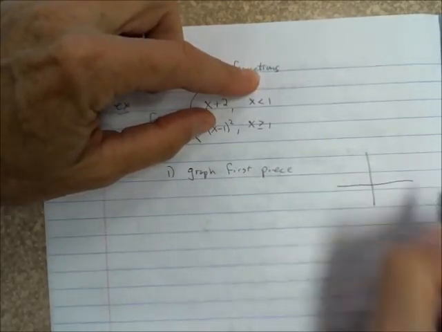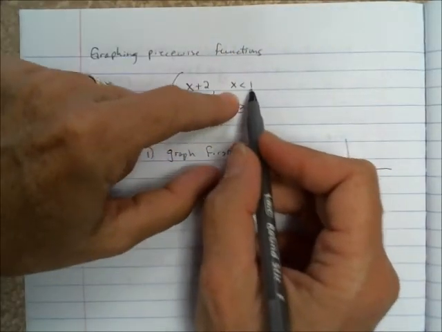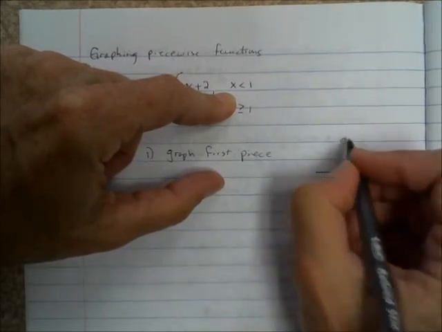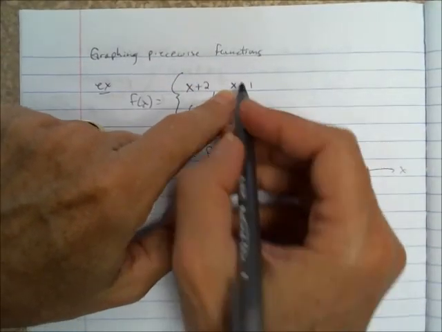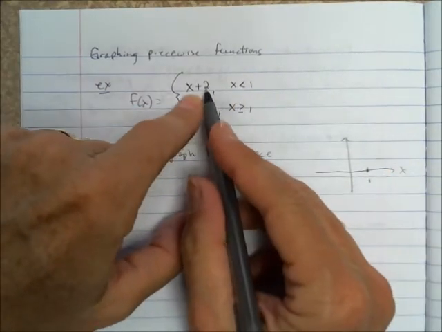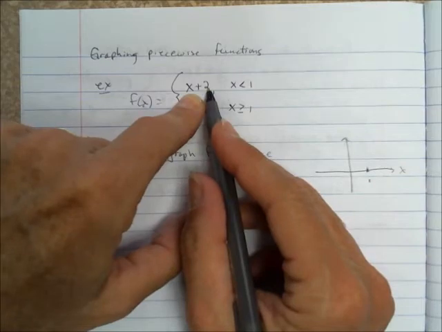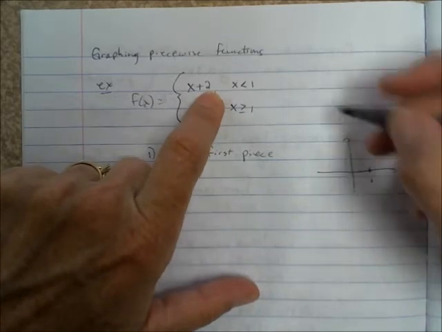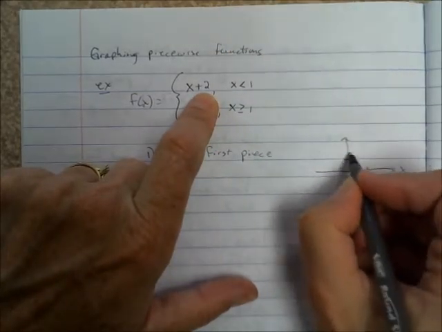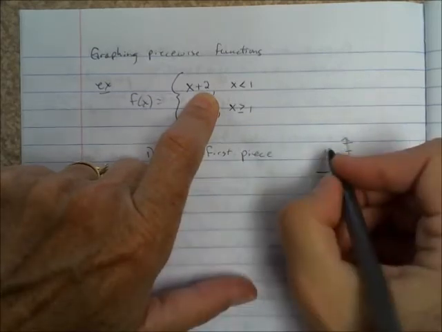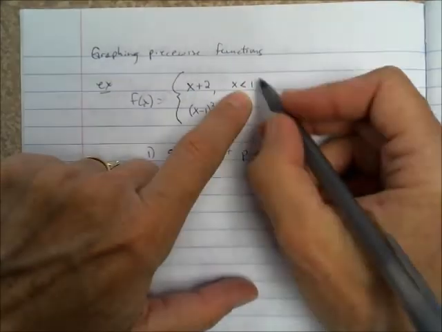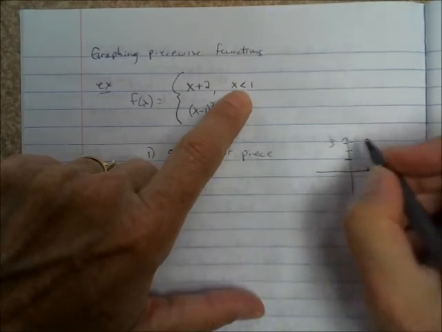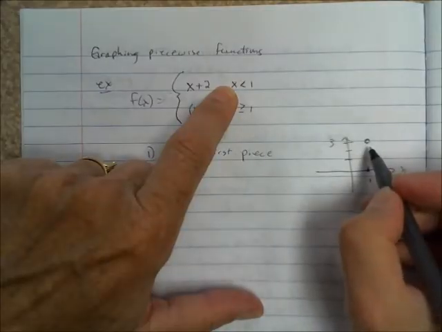So we'll just set up our little xy axis here, and the breaking point on this is at x equals 1, so I'll just put a little 1 value on the x-axis. And everything for x being less than 1, your graph is going to look like x plus 2. So the function x plus 2, if x is equal to 1, then 1 plus 2 is 3. So on the y-axis we would go up to 3, and because x is strictly less than 1, it really isn't part of that graph, so we'll put an open circle on here. If this said less than or equal to 1, we would fill in this circle.